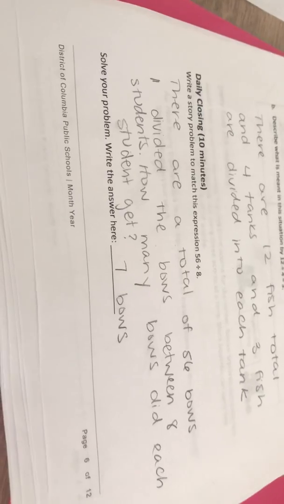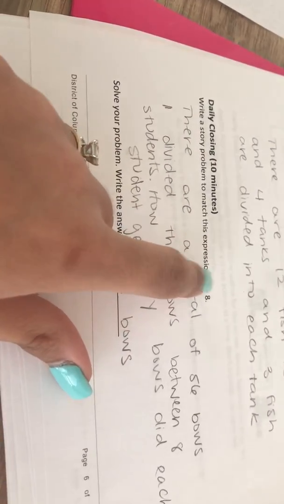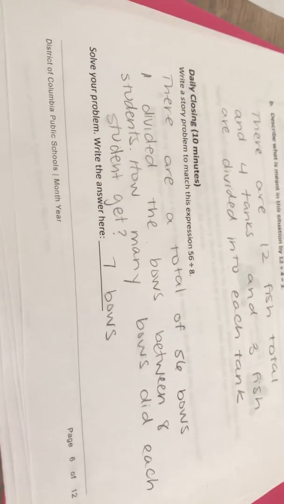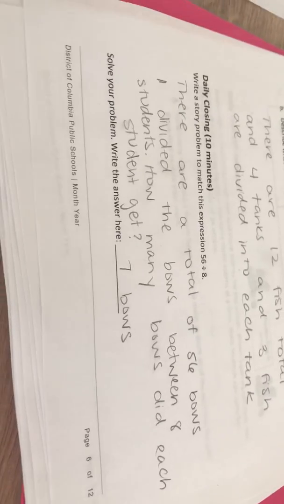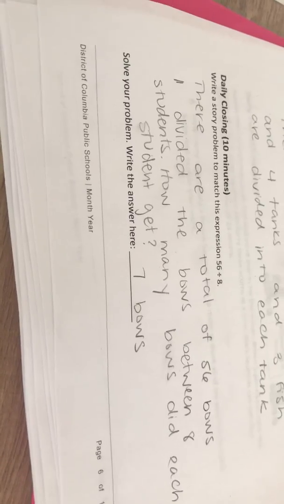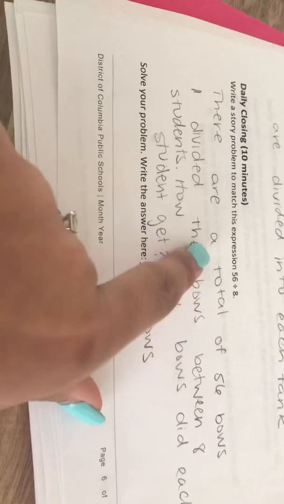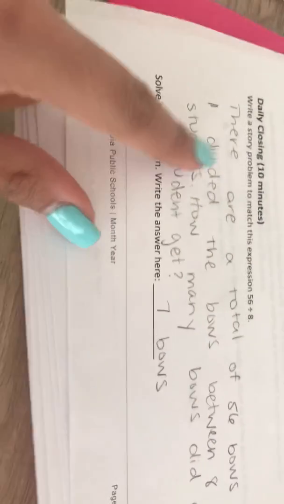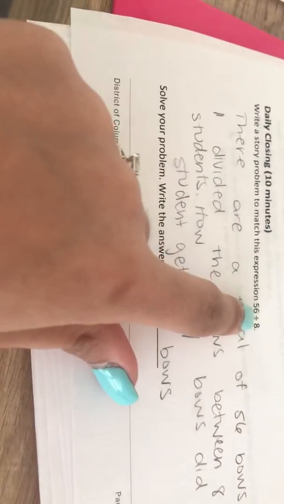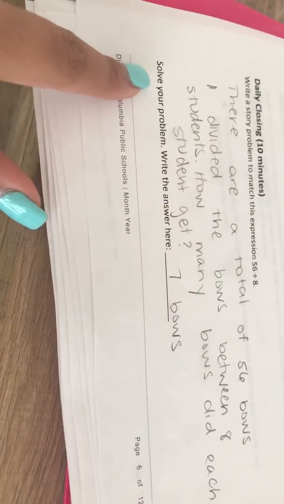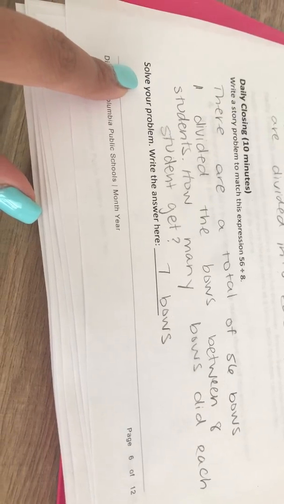I said there are a total of 56 bows, because I remember that in a division problem, the total is always first. There are a total of 56 bows. I divided the bows between 8 students. How many bows did each student get? So I'm starting with that 56. I know 56 is my total, so I wrote there are a total of 56 bows. And then again, I used that word divided because I see a division sign. And I divided it between 8 students. How many bows did each student get?